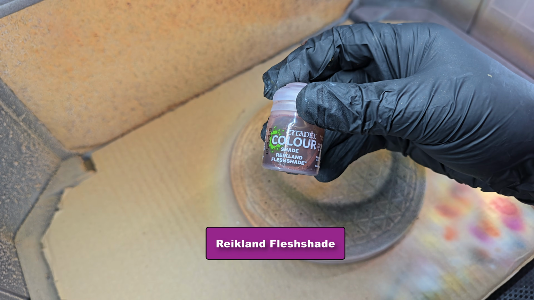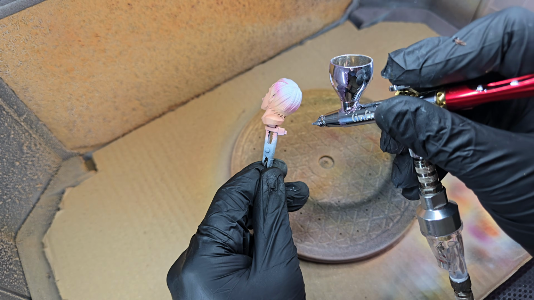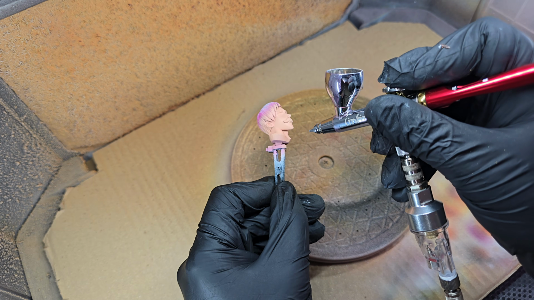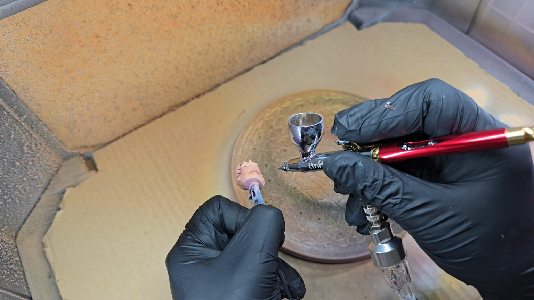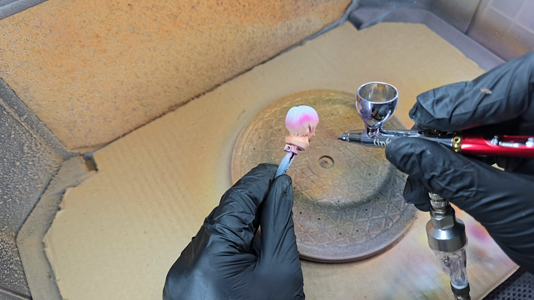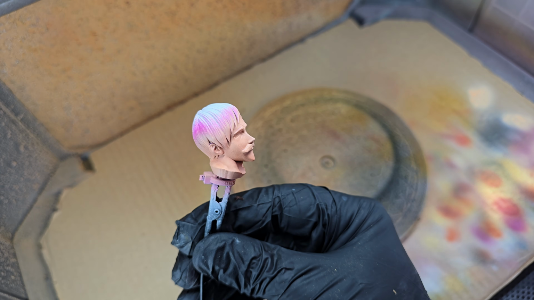The last part is to take some Resin flesh shade and add it to the places where shadows would naturally form, like the neck, under the chin, and a little bit on the side of the face that's facing away from the fire. And that's it, no need to complicate it anymore.